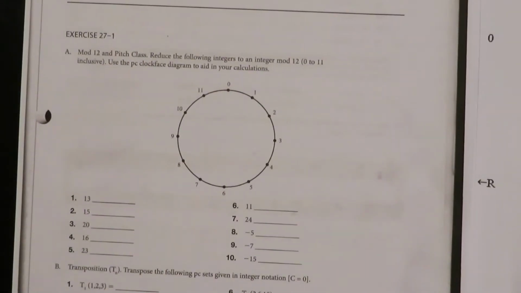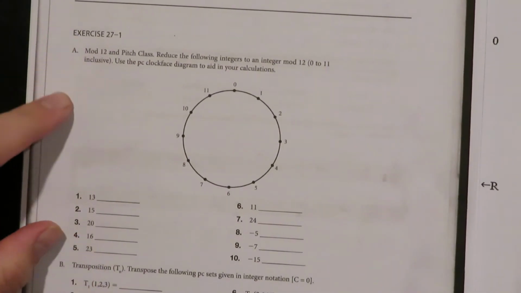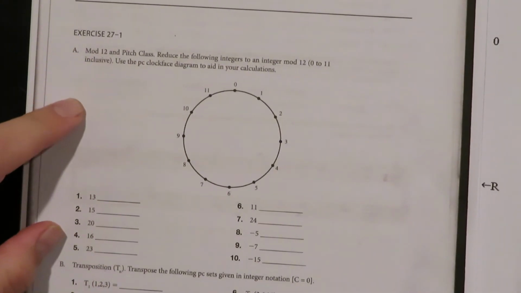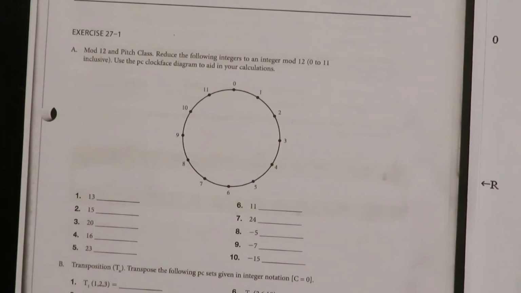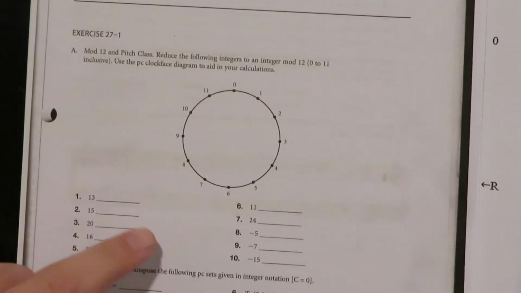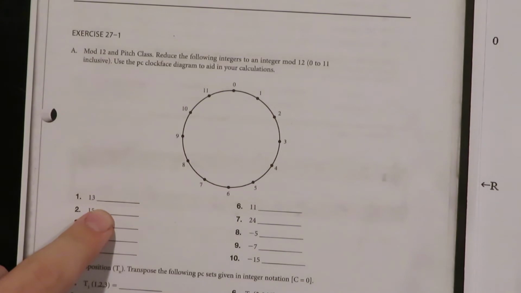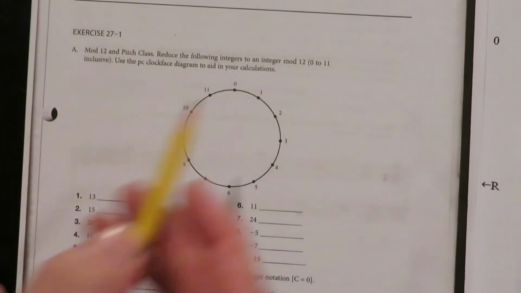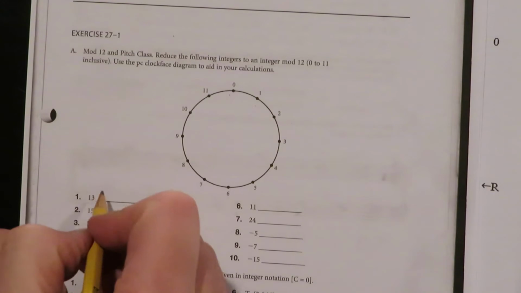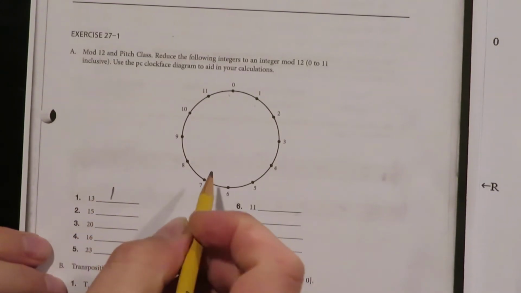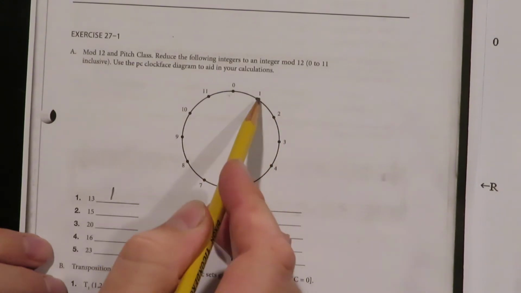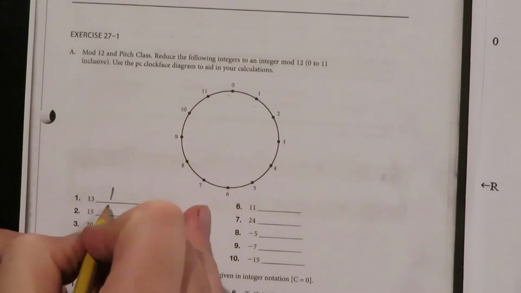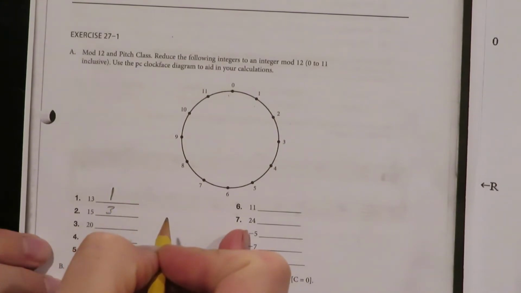So this first part A is asking you mod 12 in pitch class. Reduce the following integers to an integer mod 12, 0 to 11 inclusive. Use the PC clock phase diagram to aid your calculations, right? So 13. I went from 12 to 13, so 1. 15: 12, 1, 2, 3, so 3. 13, 14, 15, 3. Or you just subtract 12.